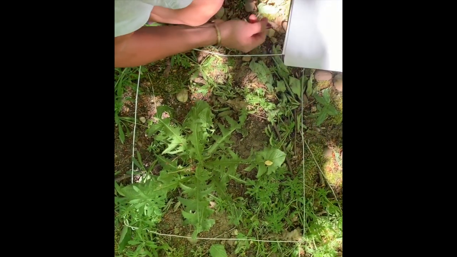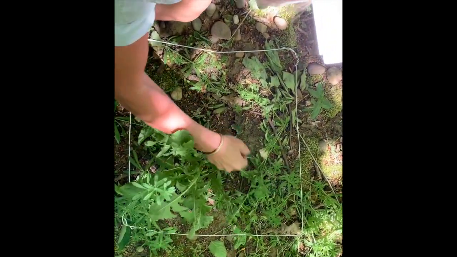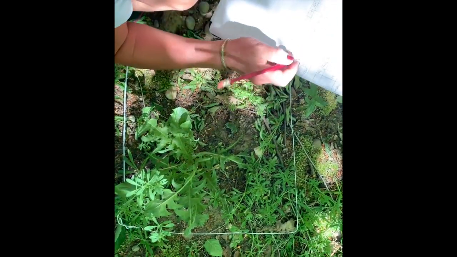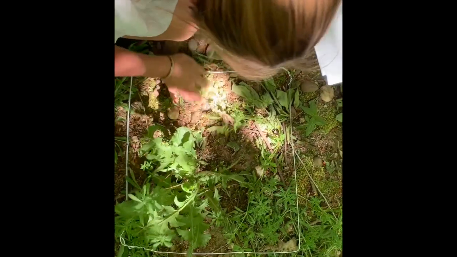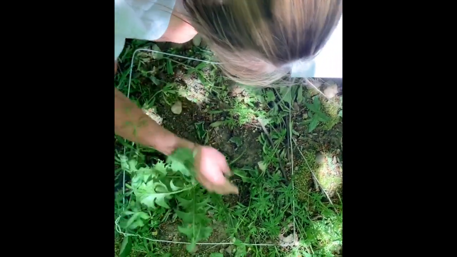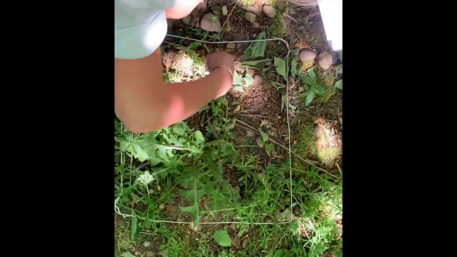This is quadrat 9 then. It's a lot lighter here, much lighter. This is a dandelion and sticky weed and moss. What else have we got in here? Apart from sticky weed, moss and dandelions. And that sticky weed really is rather sticky because it won't stop sticking to me. There we go.